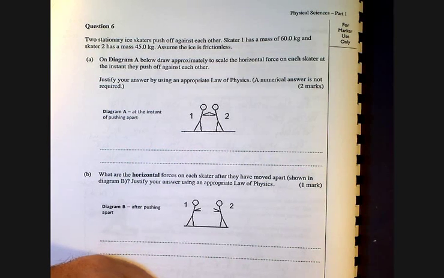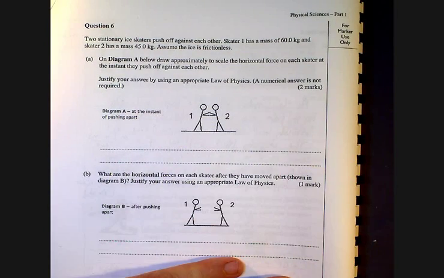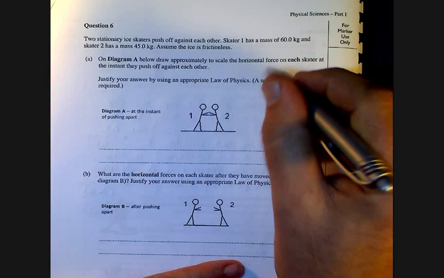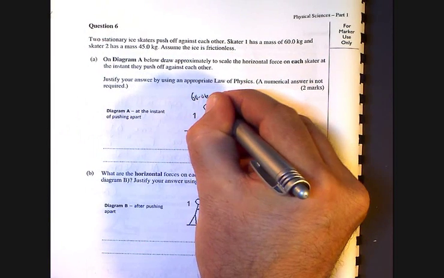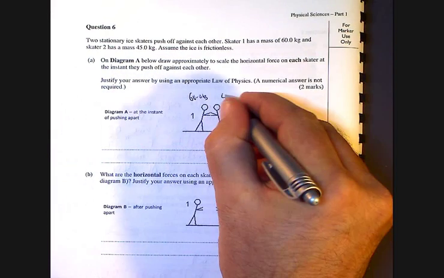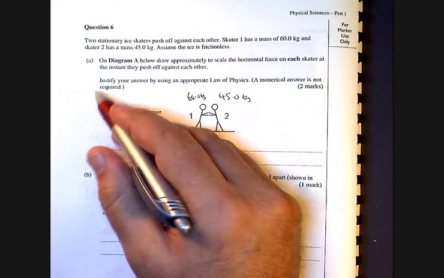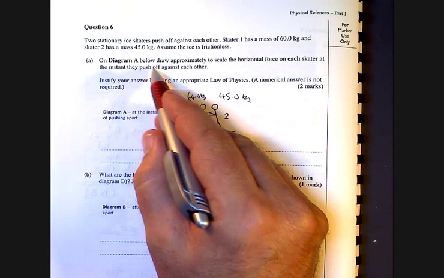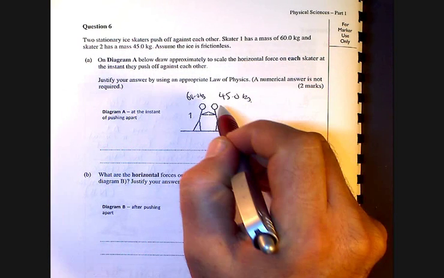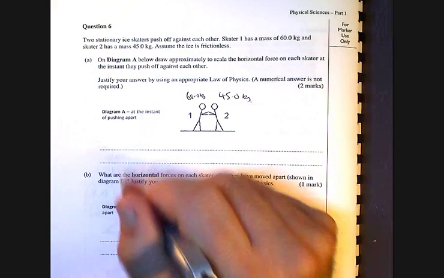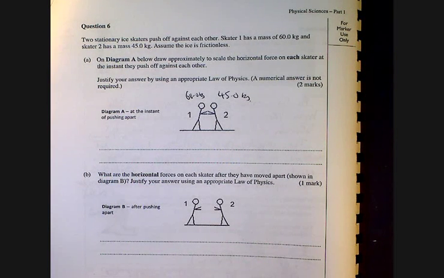So this is the physical science paper for 2015, and this is question 6. Two stationary ice skaters push off against each other. Skater 1 has a mass of 60 kilograms, and skater 2 has a mass of 45 kilograms. Assume this ice is frictionless. On diagram A below, draw approximately to scale the horizontal forces on each skater at the instant they push off against each other. Justify your answer by an appropriate law of physics. A numerical answer is not required.